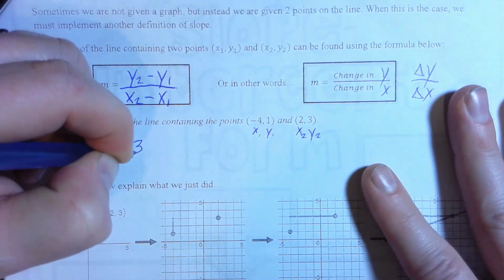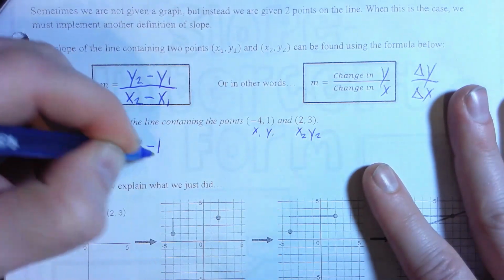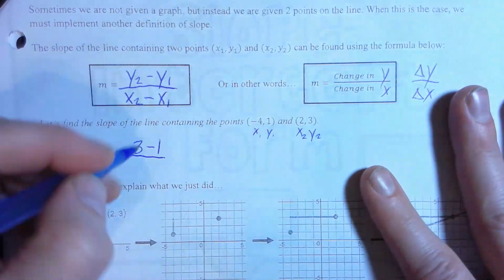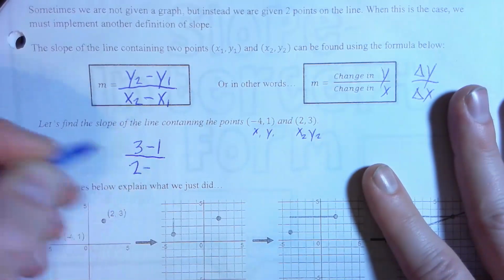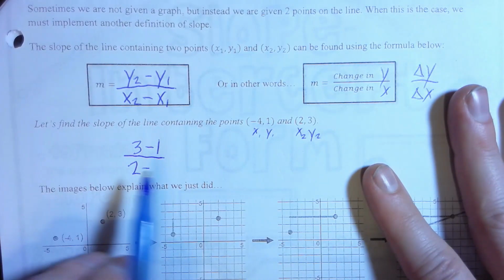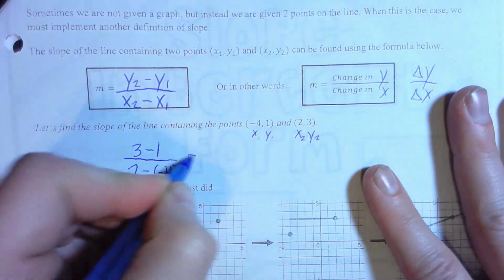So that's a 3 minus 1, divided by, make sure you go back to that original point, 2 minus, be careful here. We're doing minus a -4. Minus a -4. I always write that in parentheses when that happens.